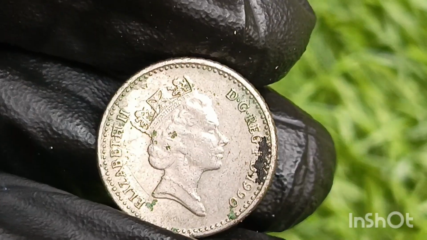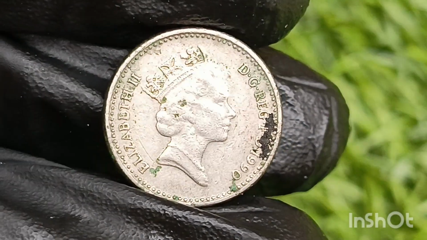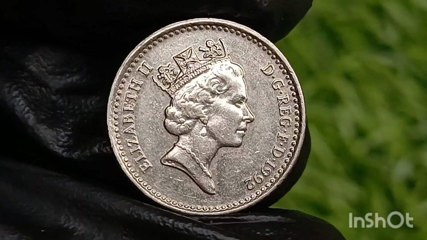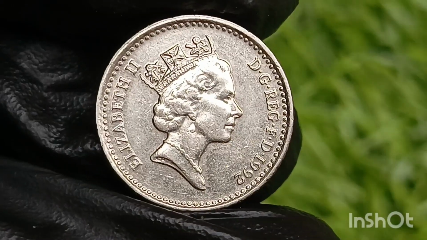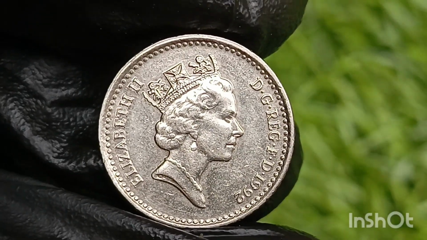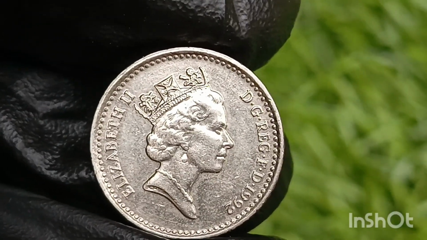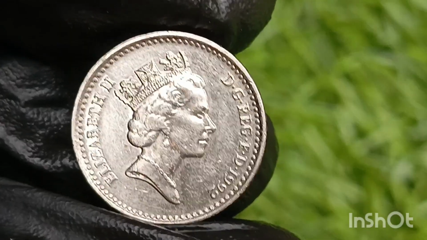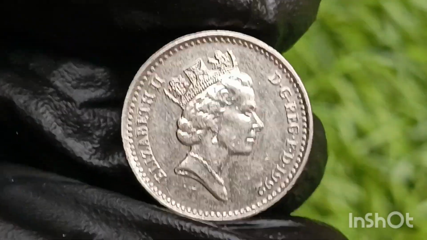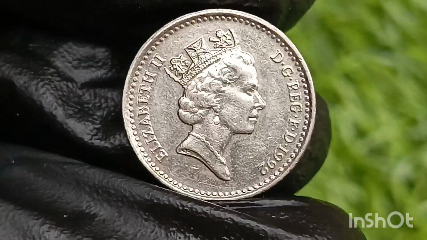1990: switch to smaller size, Maklouf obverse, thistle reverse. 1991 to 1997: continued small coins, Maklouf until 1997, then Rank-Broadley from 1998. 1996: high mintage, 302.9 million.